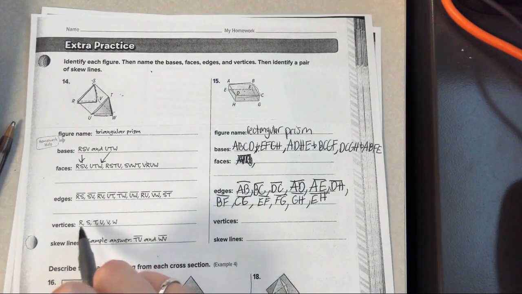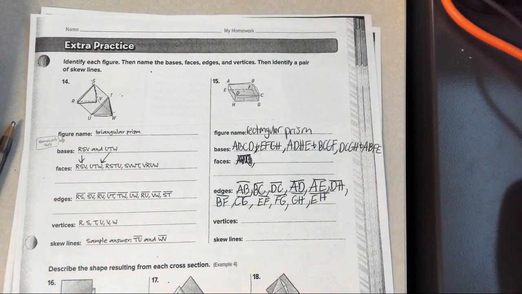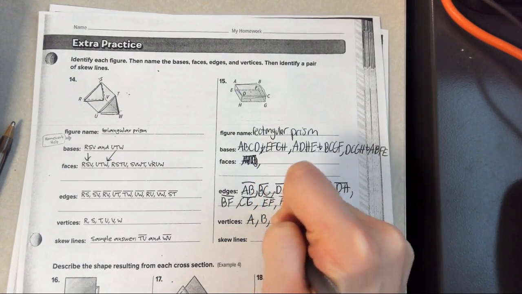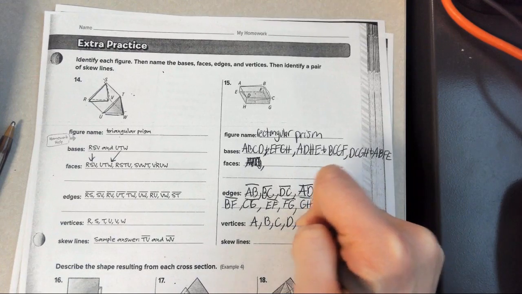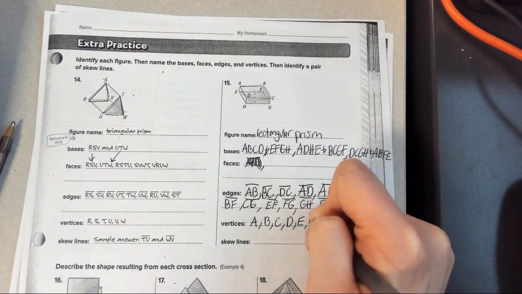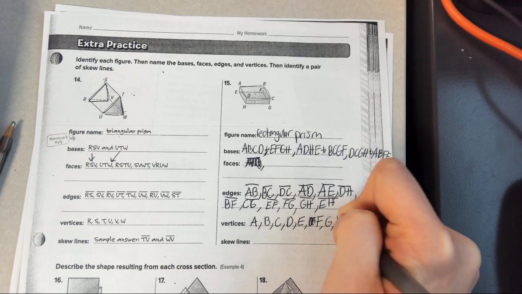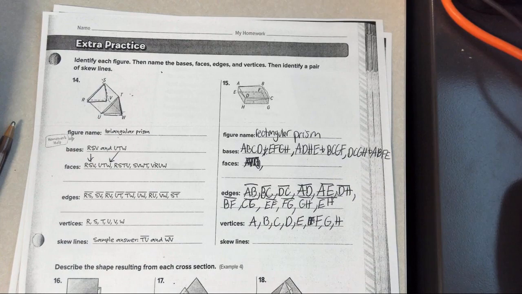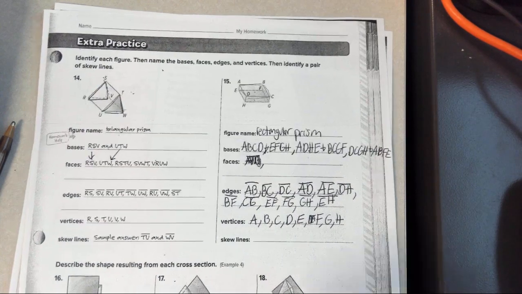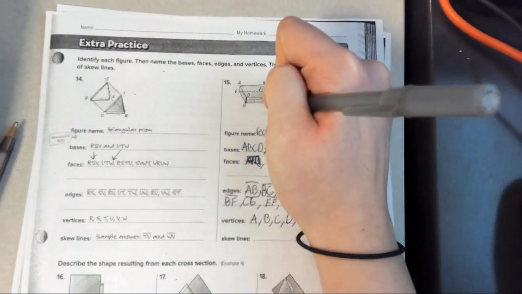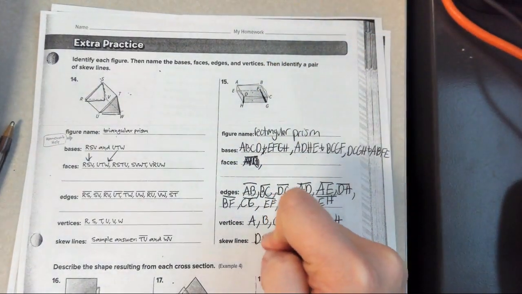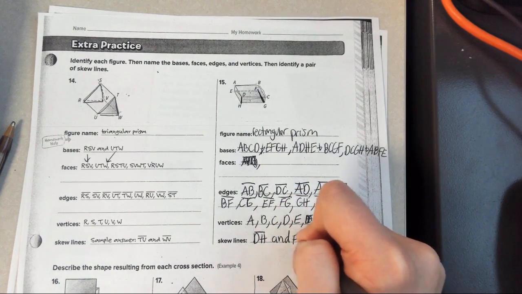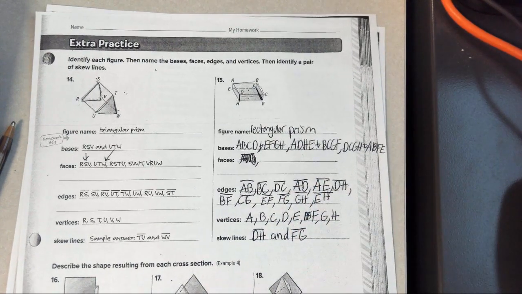Vertices, remember, are all of the corners where 3 or more planes meet. So A, B, C, D, E, F, G, H. And the skew lines, again, need to be 2 lines that are not intersecting and are not parallel. So I'm going to go with DH and FG. In this case, there are a lot of examples. This is not the only answer that you could have for skew lines.